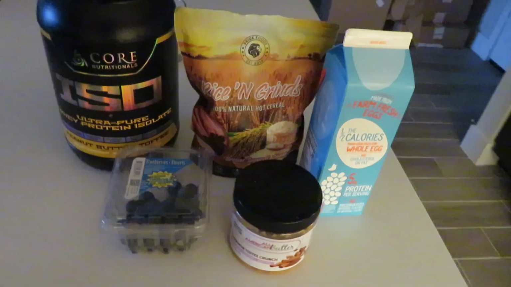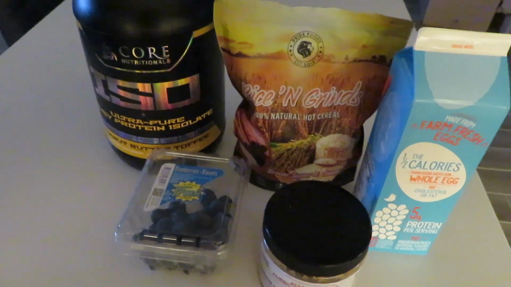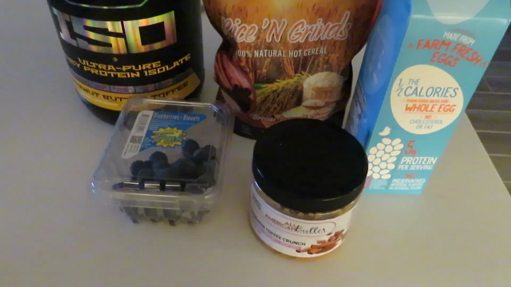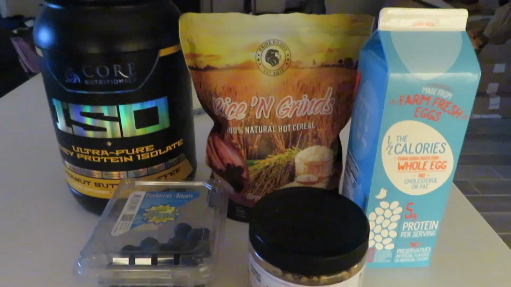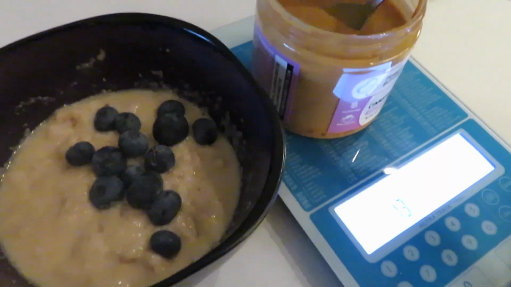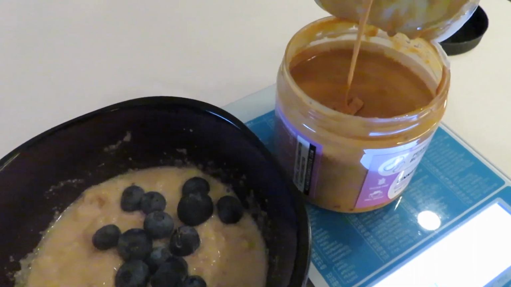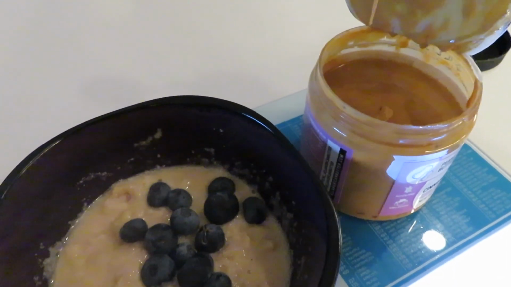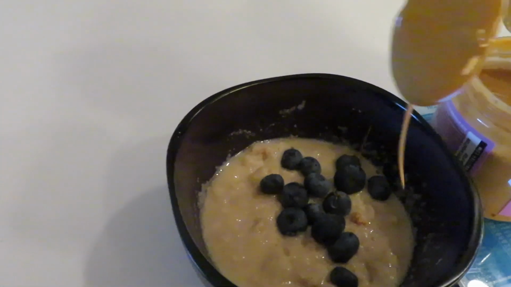I work out first thing in the morning, so my pre-workout and my breakfast are the same thing. If you work out mid-morning or later in the day, you would just adjust that. Your breakfast and your pre-workout would be separate meals. My pre-workout meal is cream of rice. So I do cream of rice, blueberries, egg whites, a little bit of protein powder, and 20 grams of nut butter. I found that 20 grams is the amount that works for me as far as fat and everything goes.